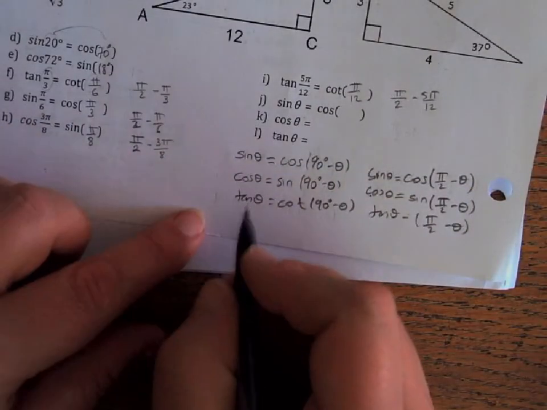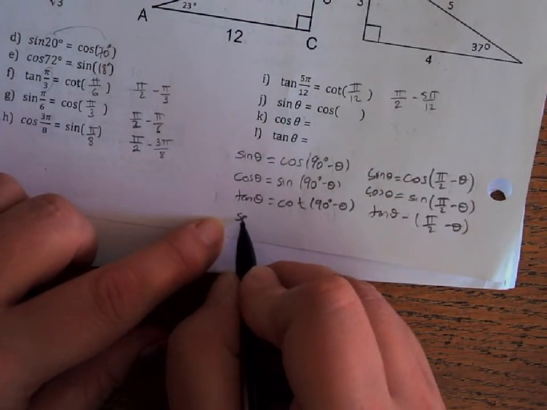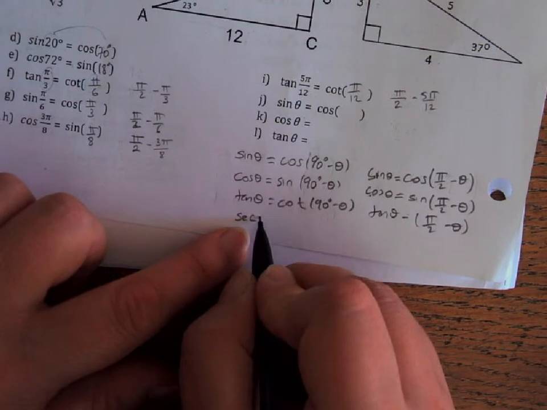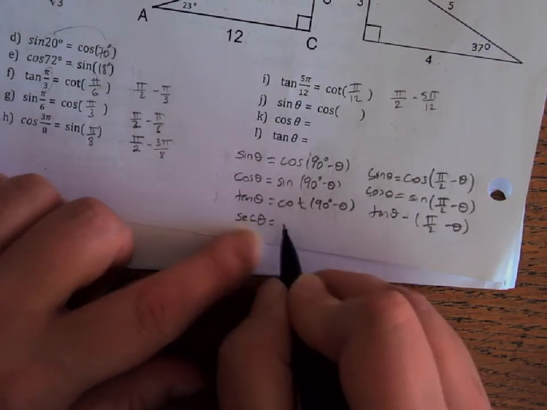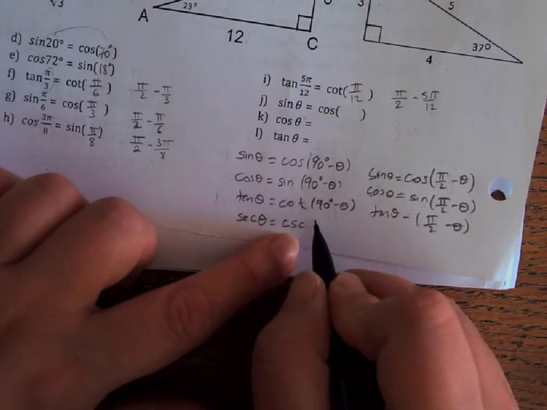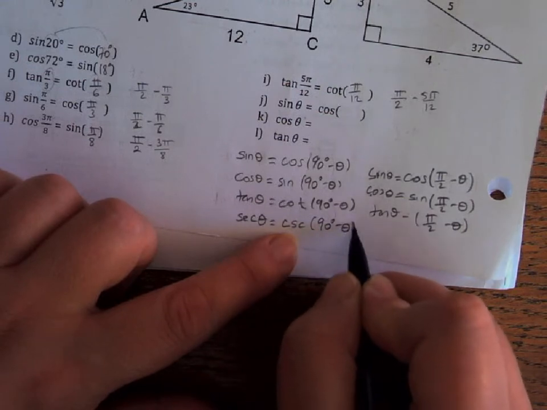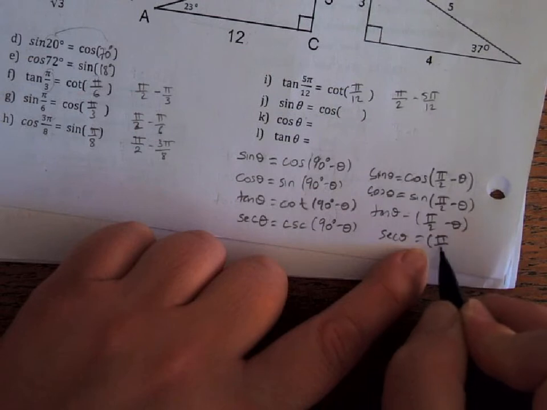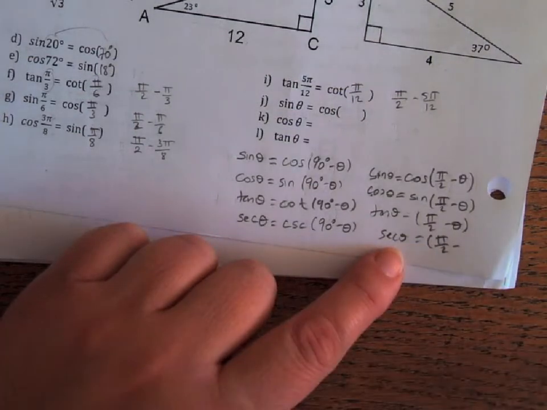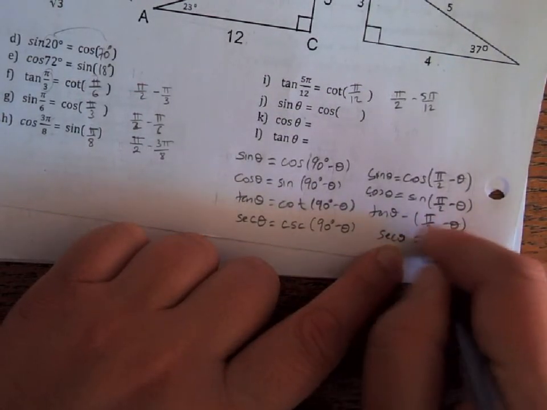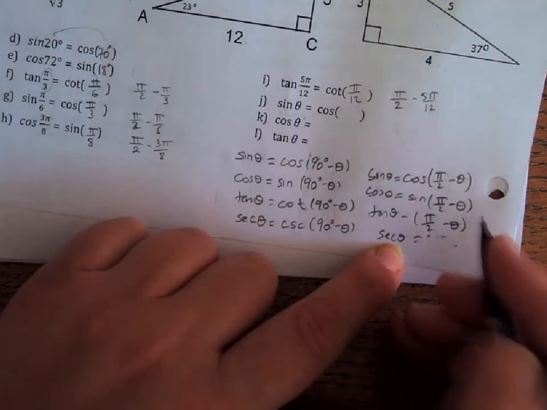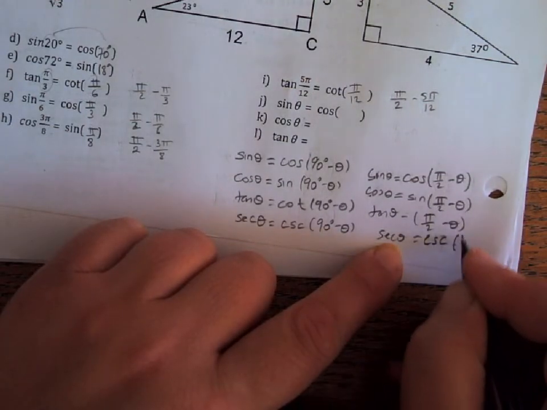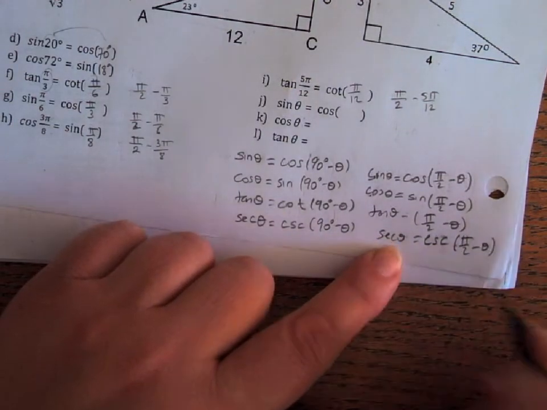It is not written here, but let's discuss secant and cosecant. Same idea, okay? Secant theta equals cosecant 90 minus theta or pi over 2 minus theta.